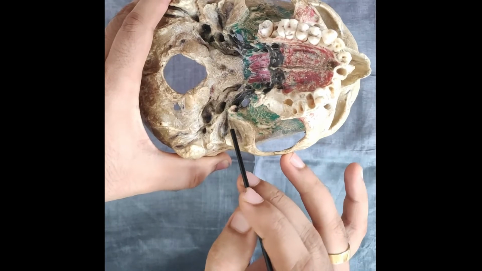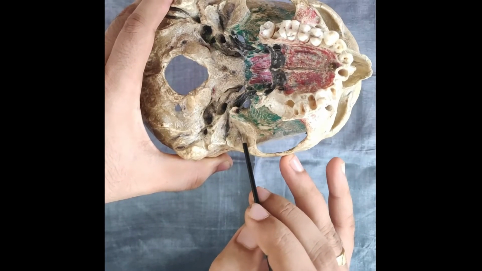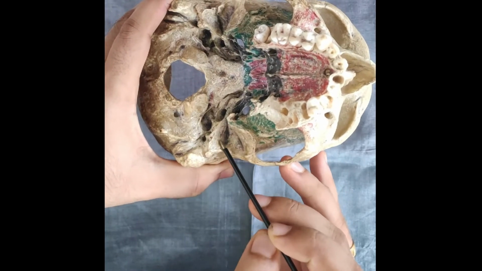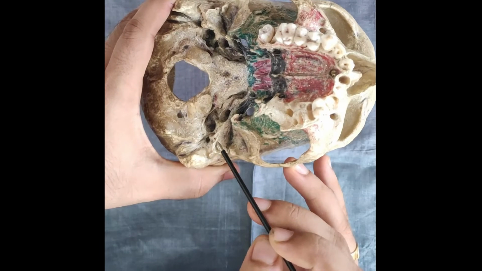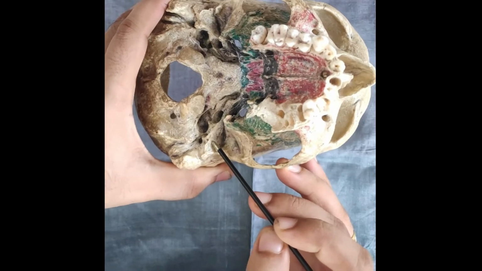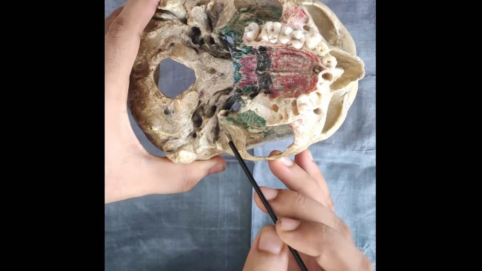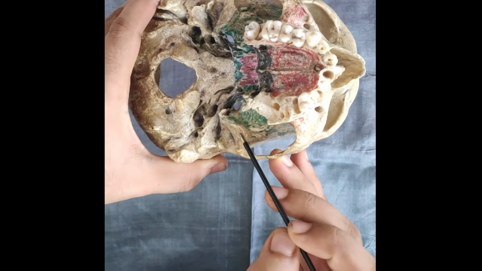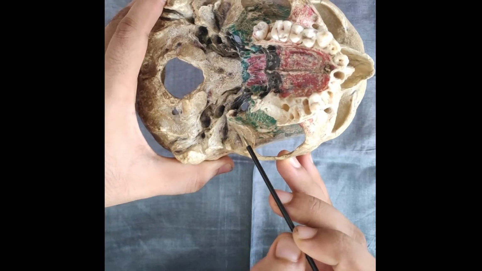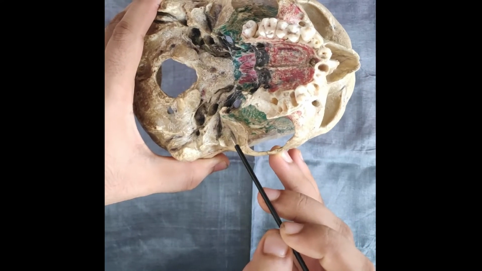It presents an anterior articular part formed by the squamous temporal bone and a posterior non-articular part formed by the anterior surface of the tympanic plate of the temporal bone. The articular part, including the articular tubercle, receives the head of the mandible separated by an articular disc and enters in the formation of the temporomandibular joint.